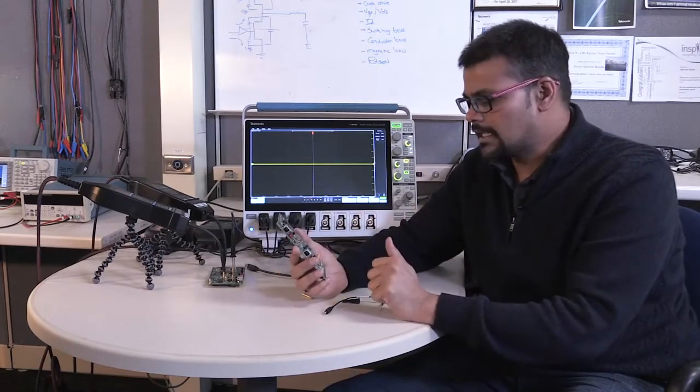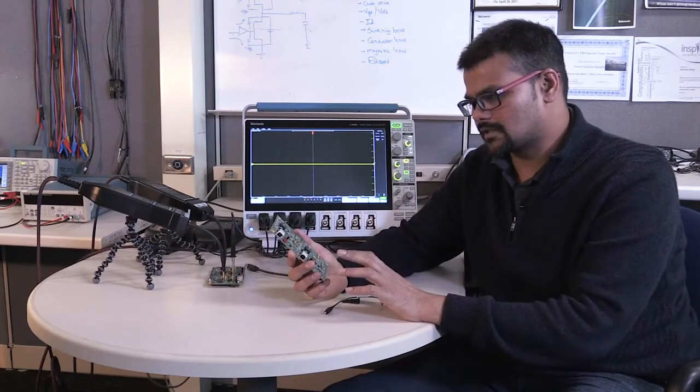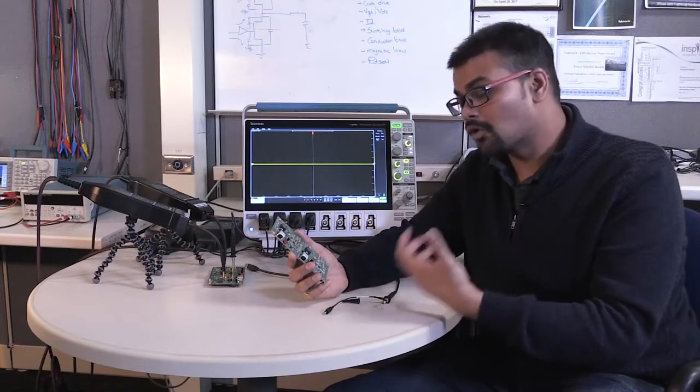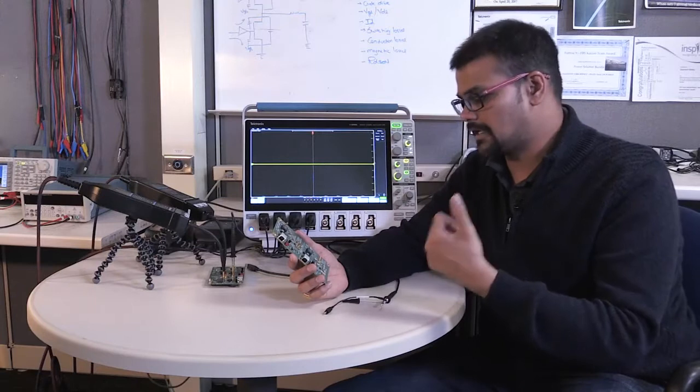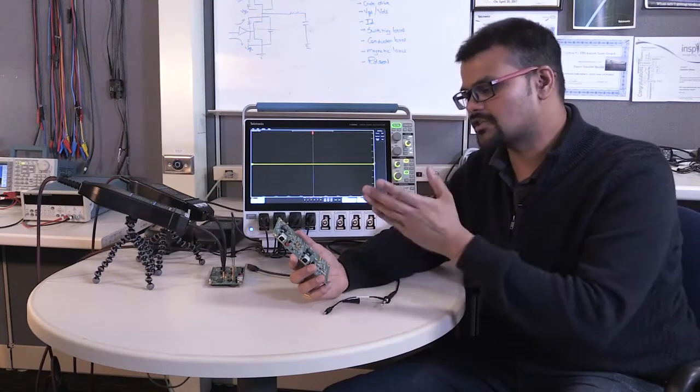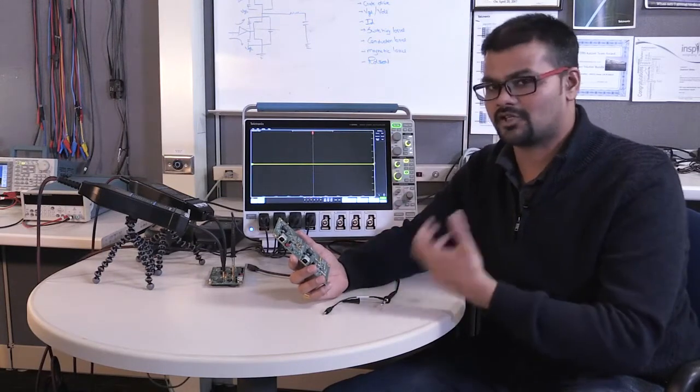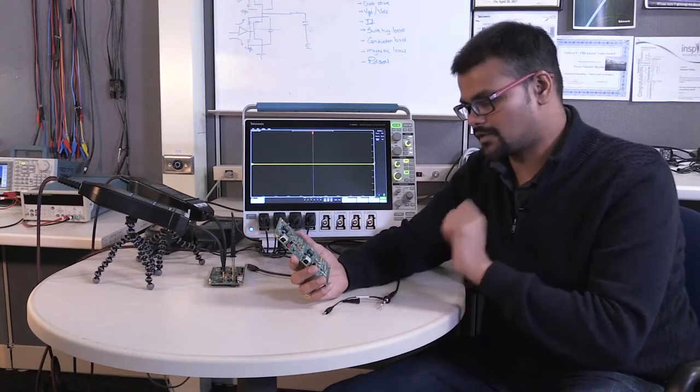The reason we chose this is because half bridge is a building block for most of the converters people work on, right? So sync buck, boost, inverters, right? And the challenges you'll face with this will be very similar to the challenges you'll be facing in most of these converters. Okay, all right.